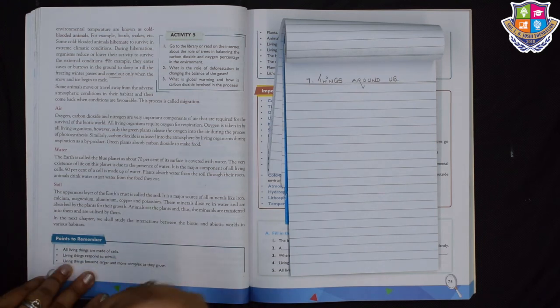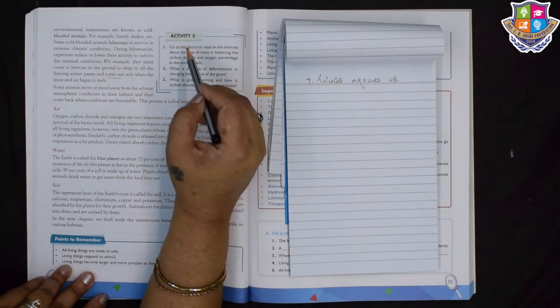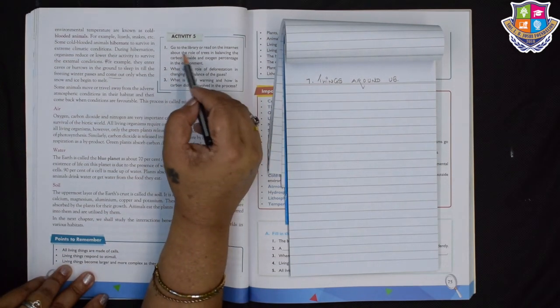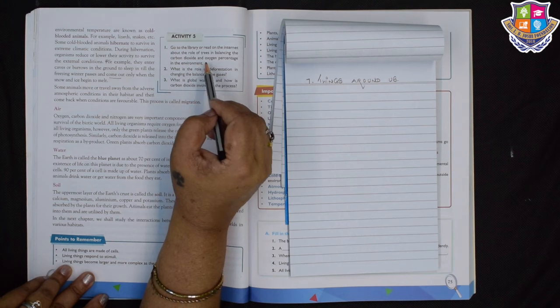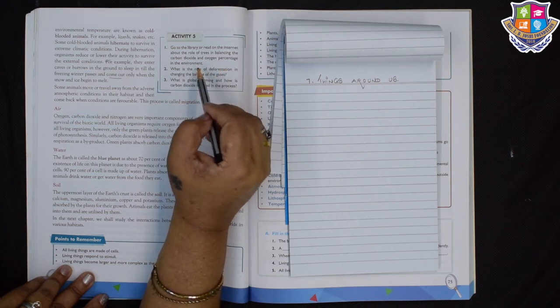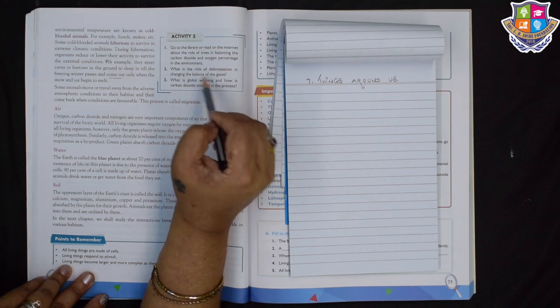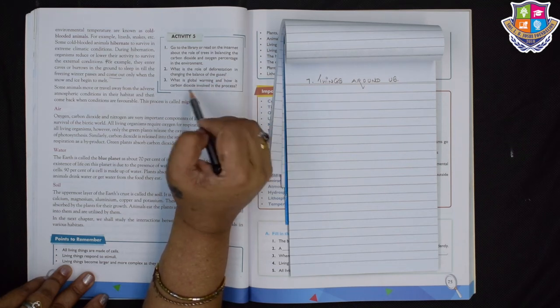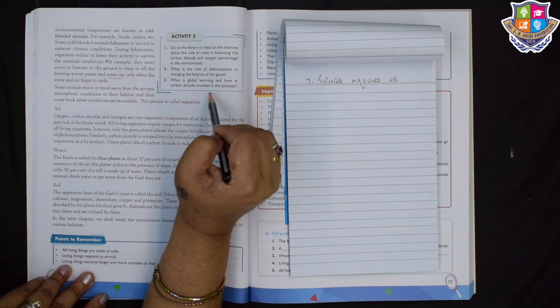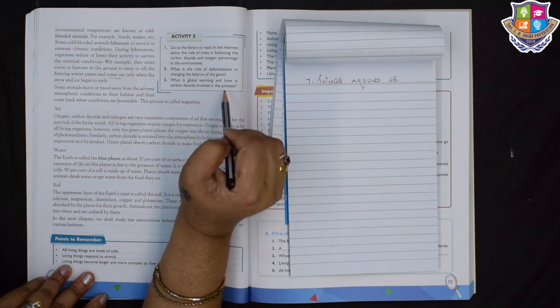Now, before proceeding further, I want you to have a look at Activity 5. Go to the library or read on the internet about the role of trees in balancing carbon dioxide and oxygen percentage in the environment. What is the role of deforestation in changing the balance of the gases? What is global warming and how is carbon dioxide involved in this process? And that is all for you to see.